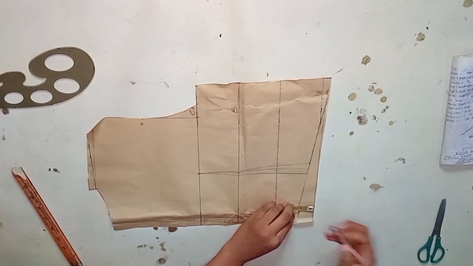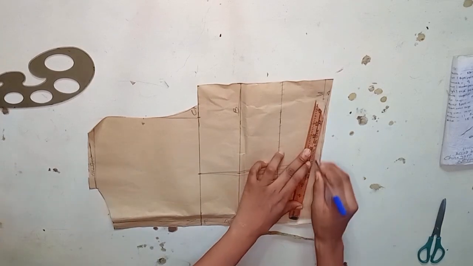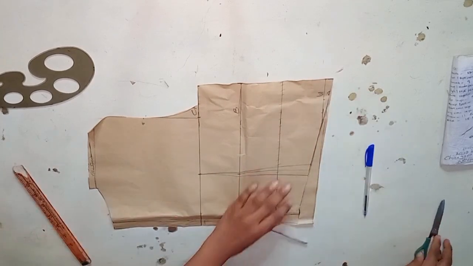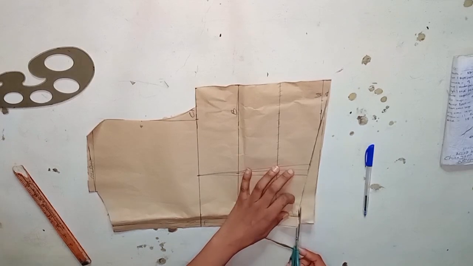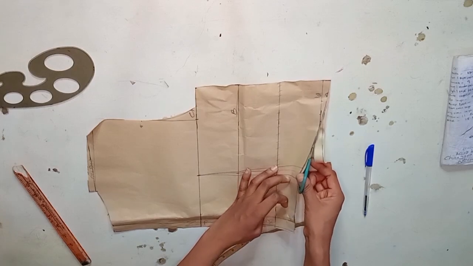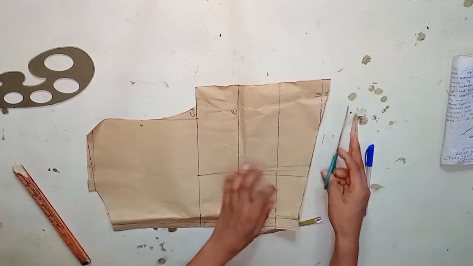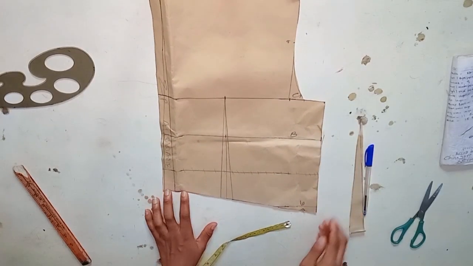Now if you notice while I was drafting, this our back pattern is the same 17 inches as the front. So to blend it up on the zip line, on the zip points, I came up by 1 inch, which is where my back is actually meant to start. And then I slid it to the other side of the waistline and cut it out.